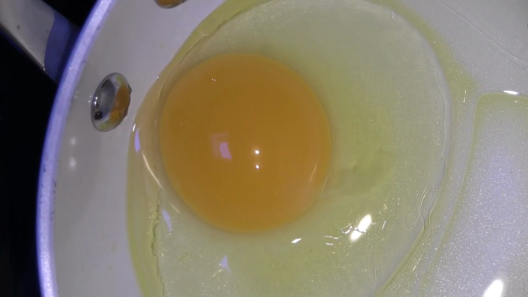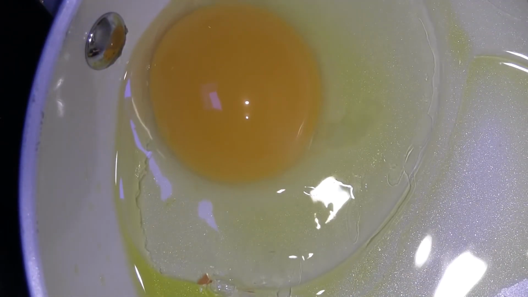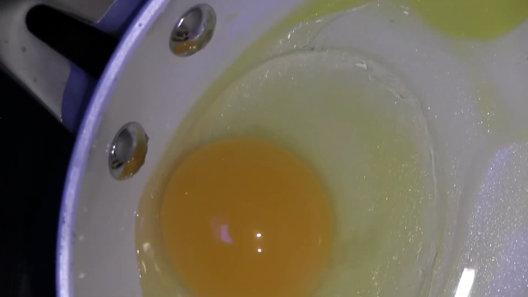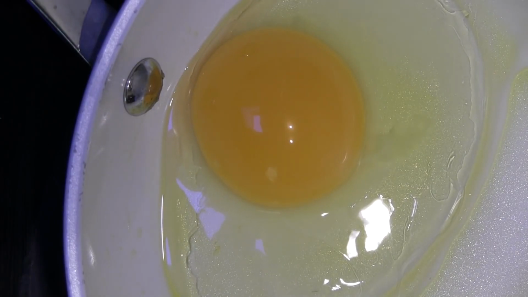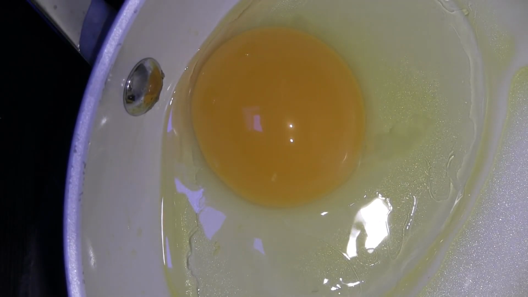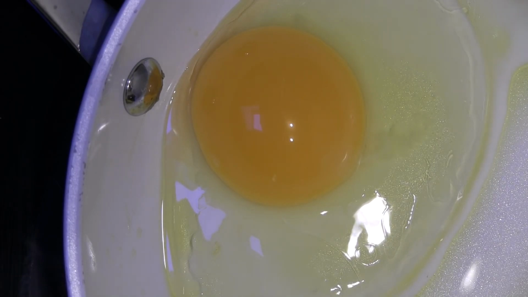The key thing we notice here is it's clear. We can see the colour of the white frying pan quite clearly beneath that. Albumin is a globular protein. It's very common in human blood. It's the most common plasma protein. And it's a water-soluble protein.